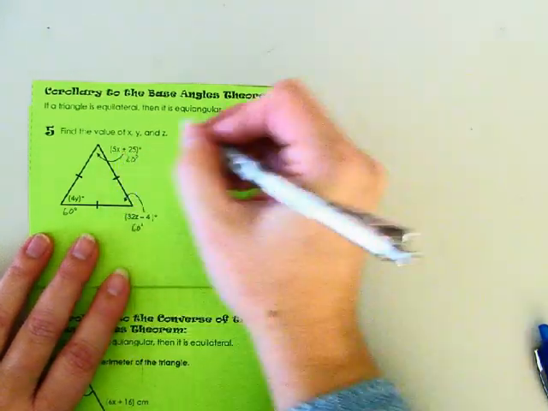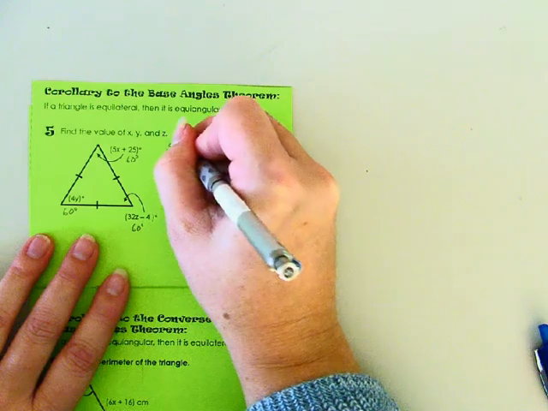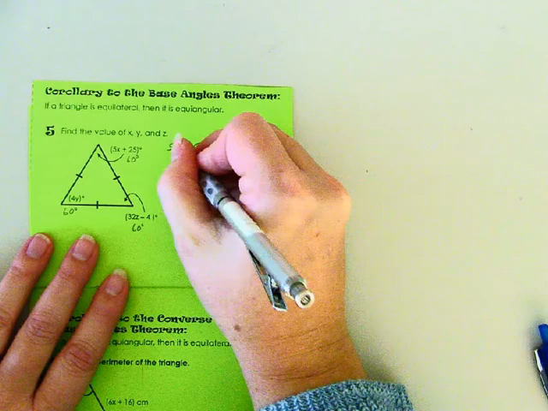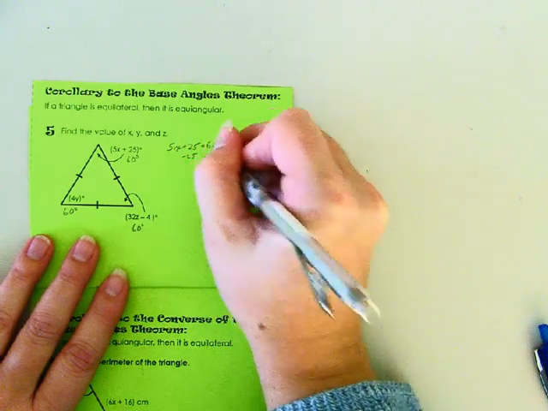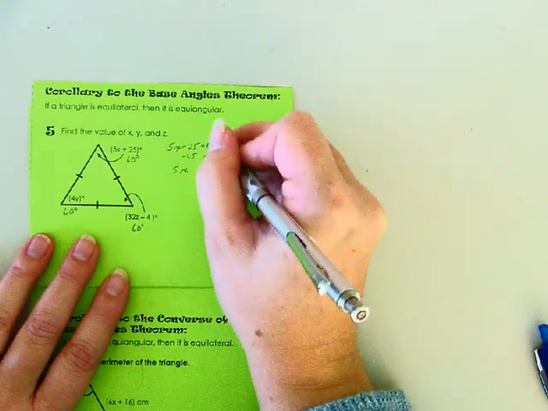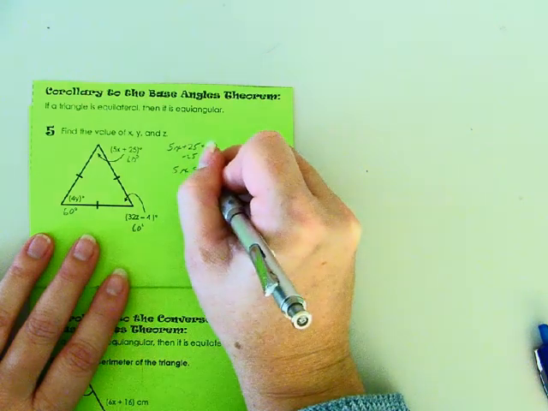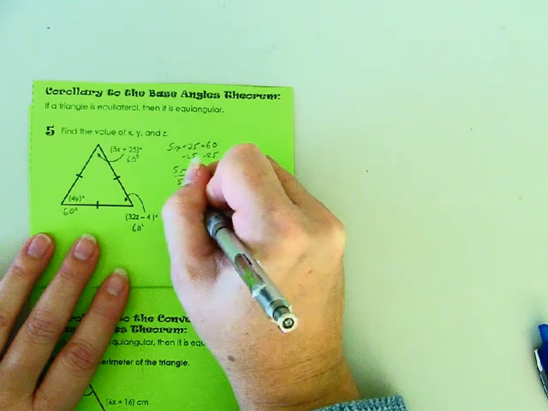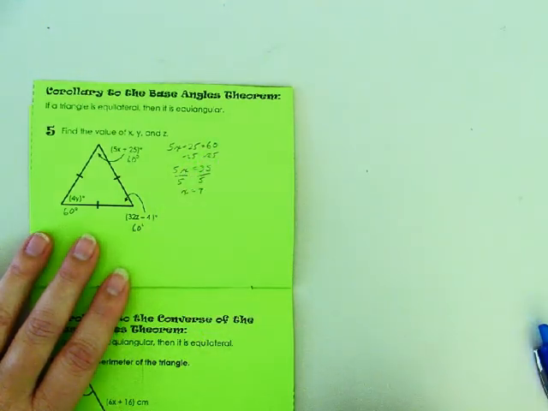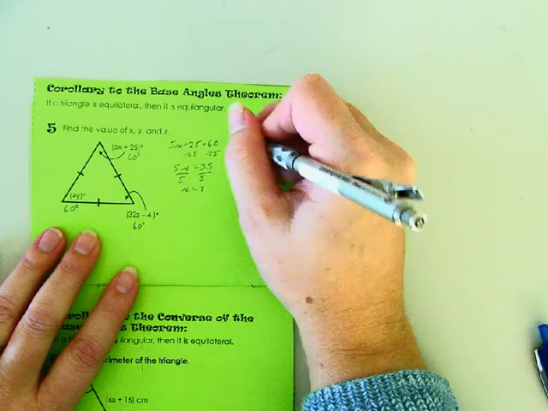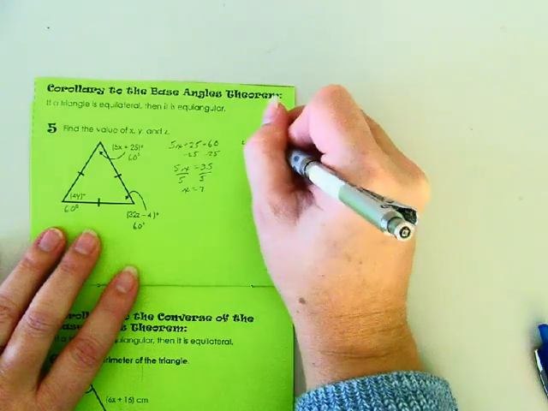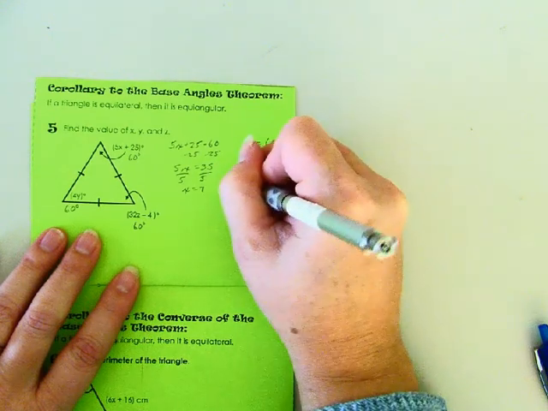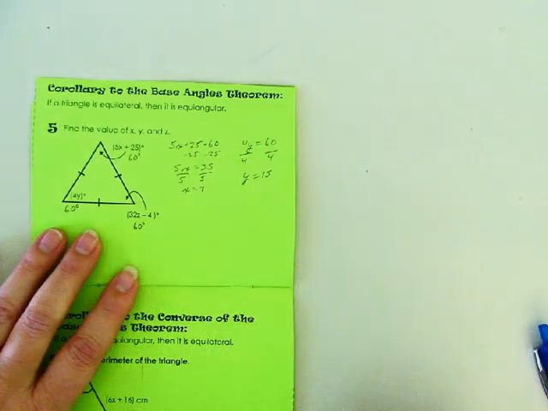So now I can set up my equations. 5x plus 25 equals 60 and solve. I'm going to subtract 25, so I get 5x equals 35. Divide by 5, and I get x equals 7. Same thing for y. For y, I have 4y equals 60. Divide by 4, I get y equals 15.